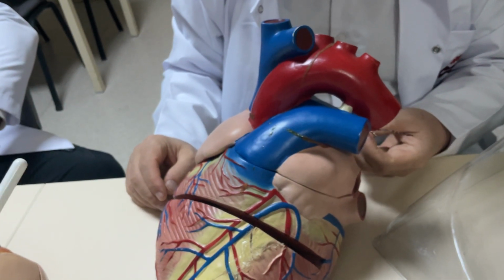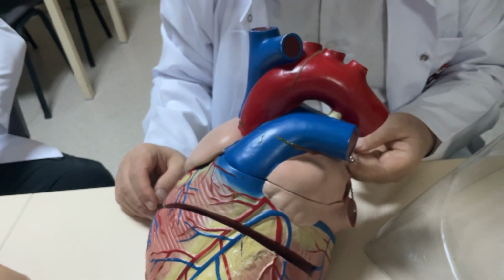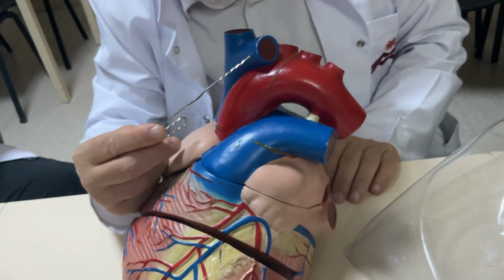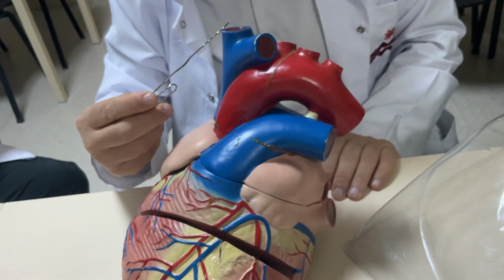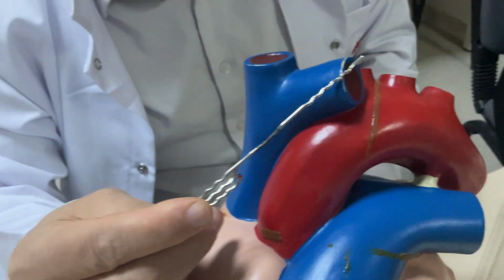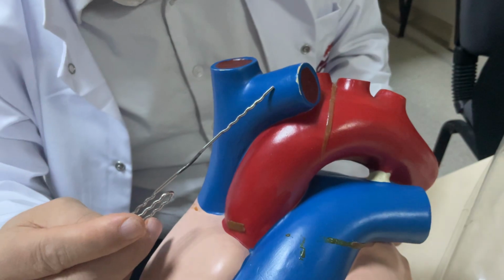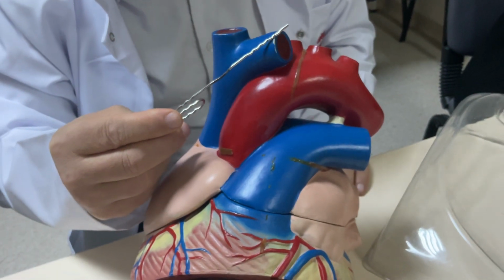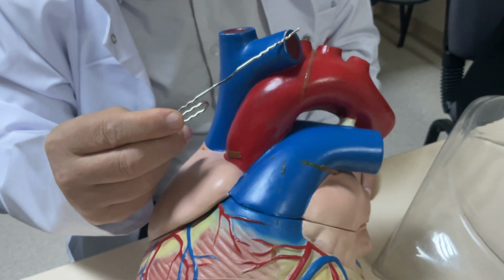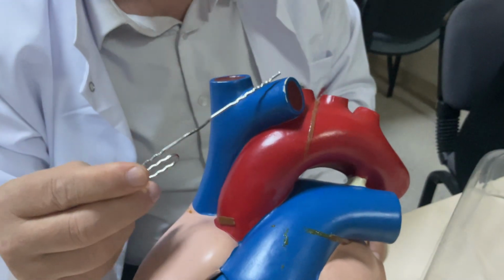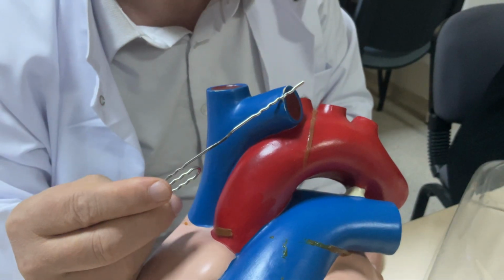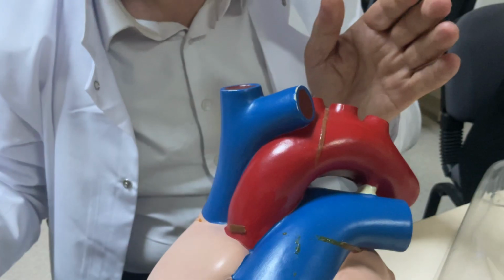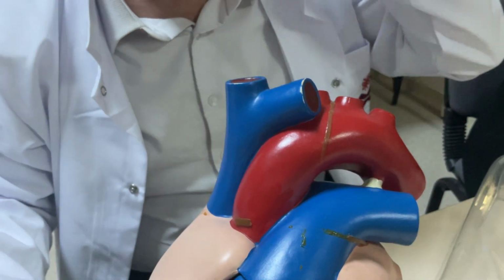The 2 branches of the superior vena cava are the right and left brachiocephalic veins. That's right. This is the left brachiocephalic vein. This is the right brachiocephalic vein. Also remember, this left brachiocephalic vein is much longer than the right brachiocephalic vein. And in the neck, the left brachiocephalic vein is the only structure crossing the neck midline from left to the right. Okay, from left to the right.